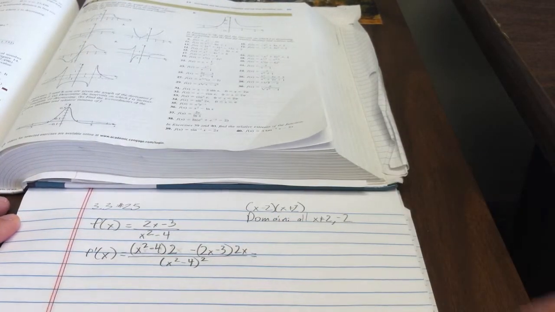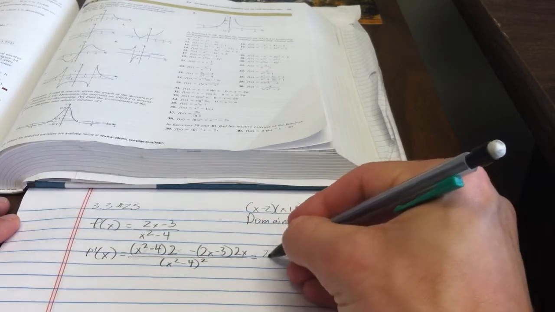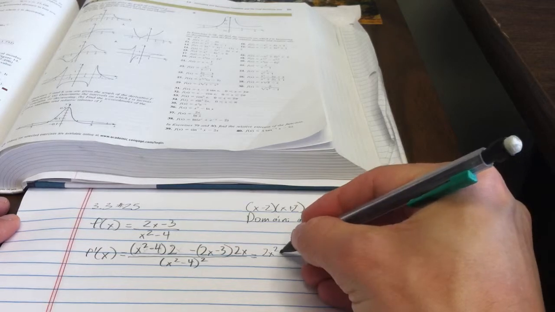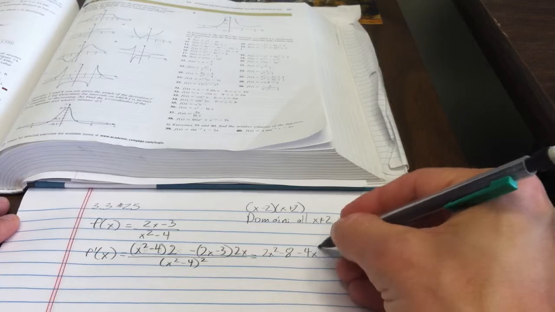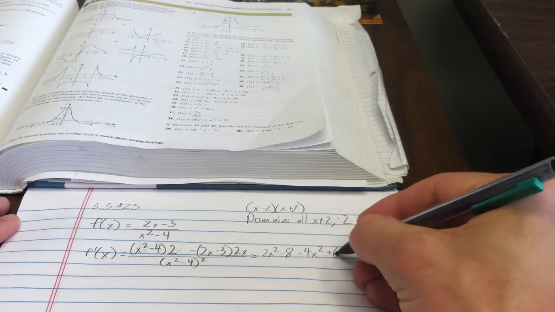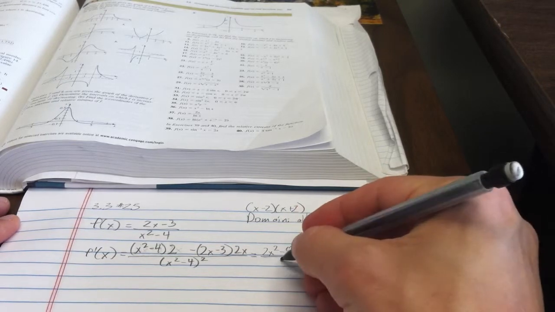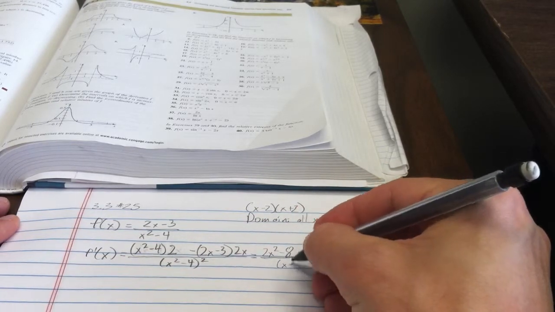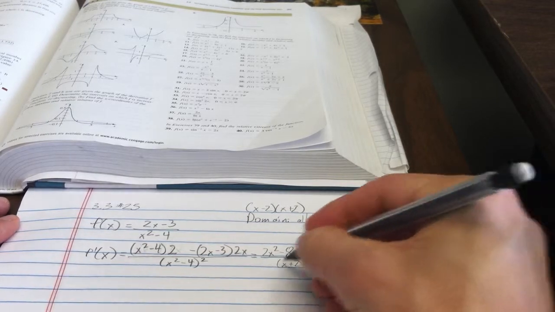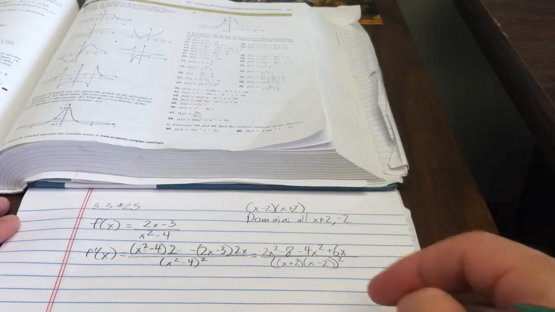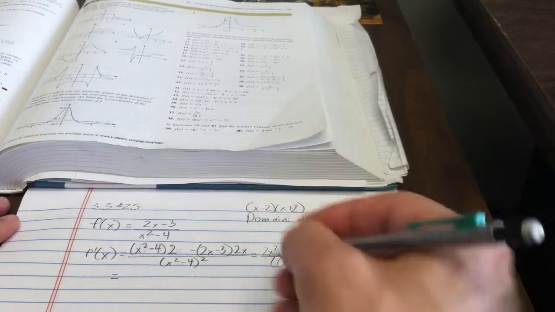In the numerator, what we have is 2x squared minus 8 minus 4x squared plus 6x, all over (x plus 2)(x minus 2) and the whole thing squared. So that means both individual terms are squared. Let me simplify the top here.